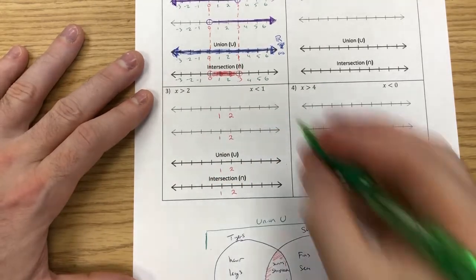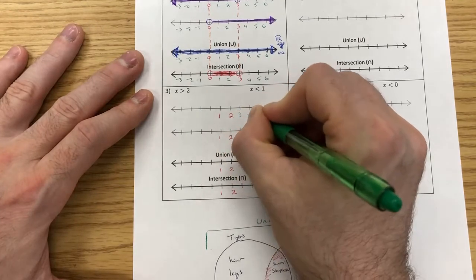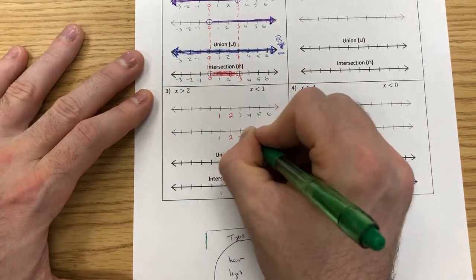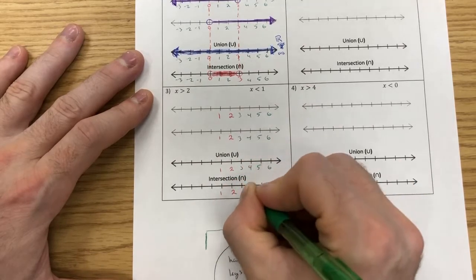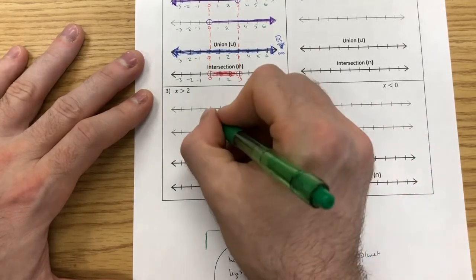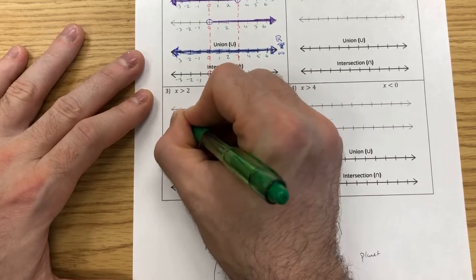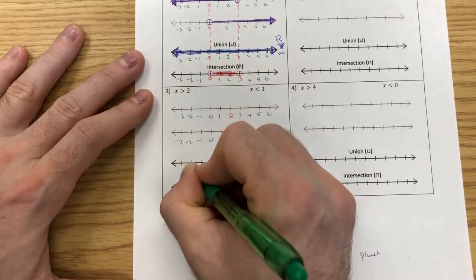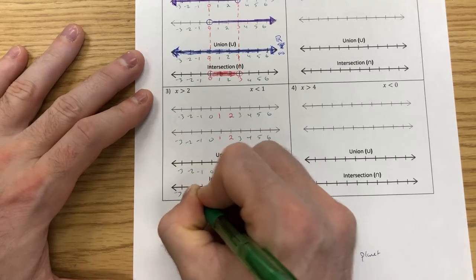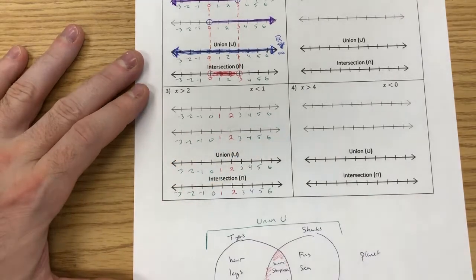And then I'm going to fill in the rest of the number line with every other number that I can. And we get something like that.